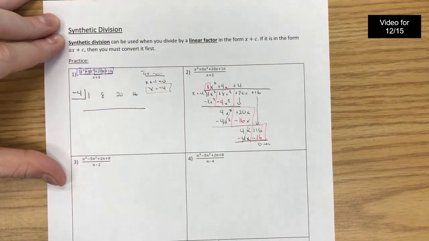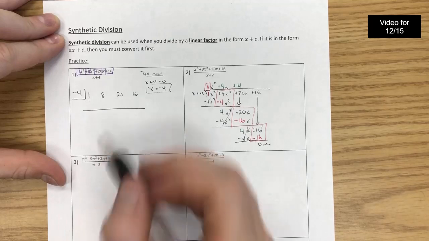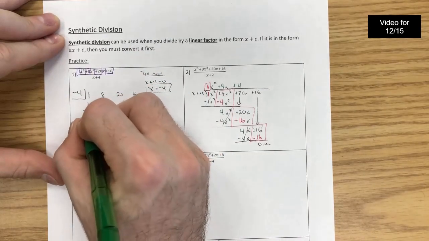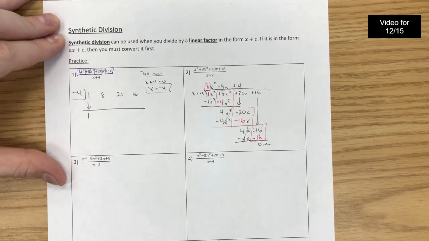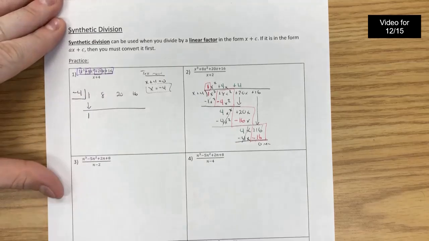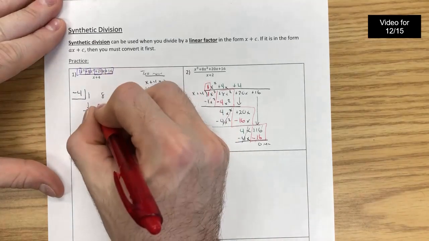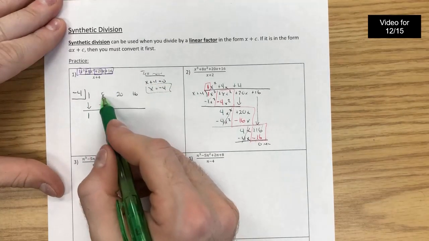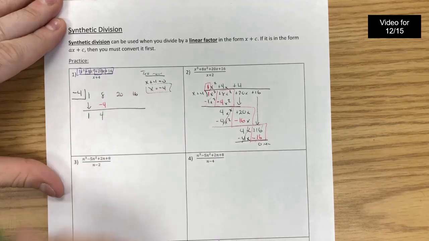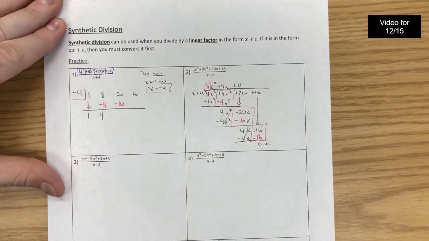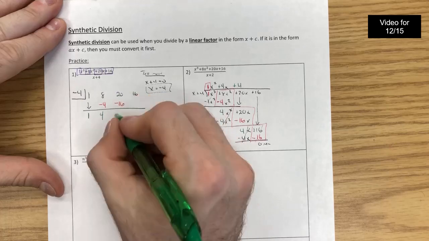So on the first term, I'm going to drag down my 1. And let's write this in green. So I have my 1. And I'm going to do a series of steps where I multiply. So negative 4 times 1 is going to give me a negative 4. I'm going to combine these two, so 8 minus 4 is 4. Then I'm going to multiply again. Negative 4 times 4 is negative 16. And then I'm going to combine: 20 minus 16 is 4.